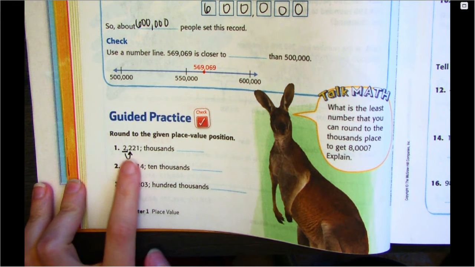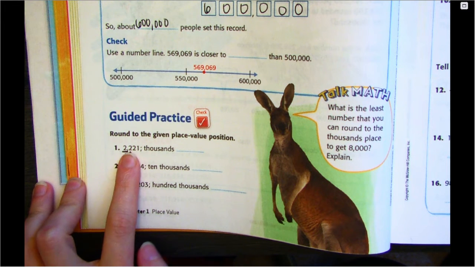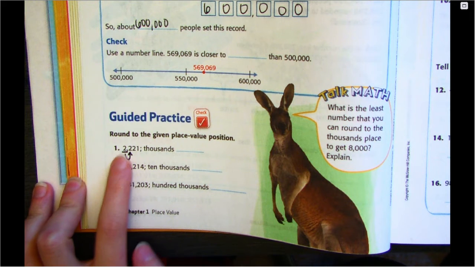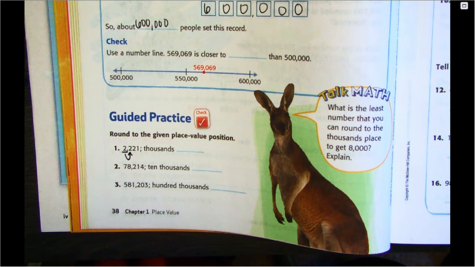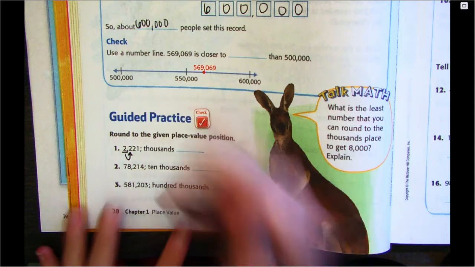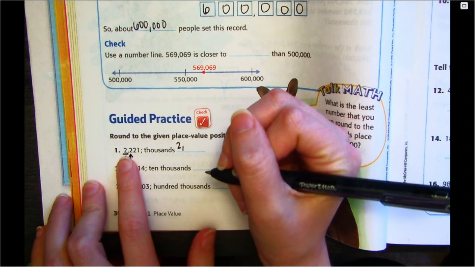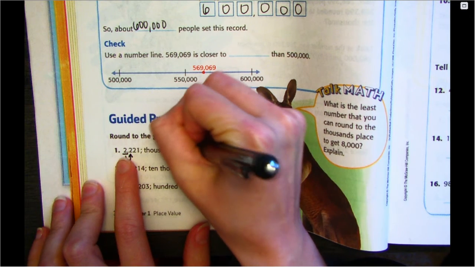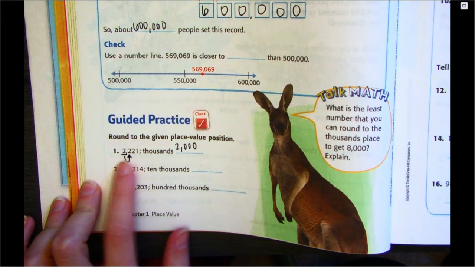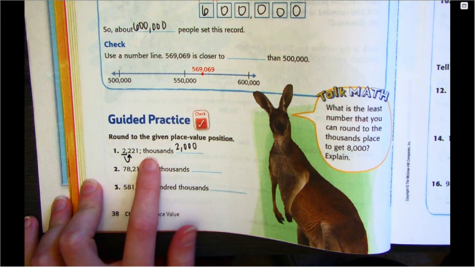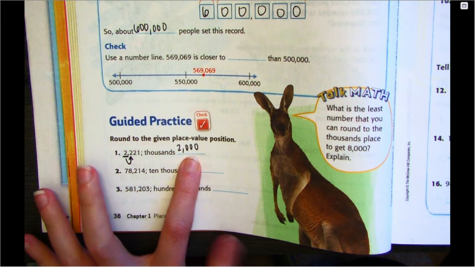In this case, 2 is less than 5, so we are not going to change the underlined 2. That 2 is going to stay the same. So we're going to put a 2 there. And then everything else after that underlined one is going to be a 0. So 2,221 rounded to the nearest 1,000 is 2,000.